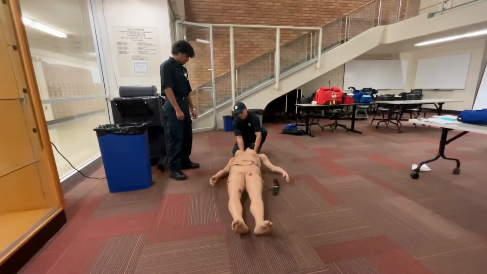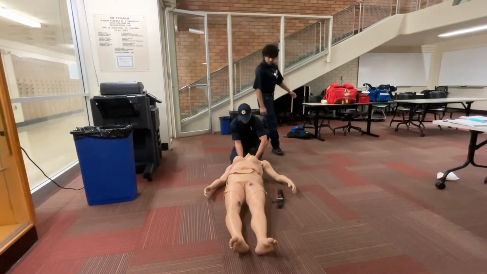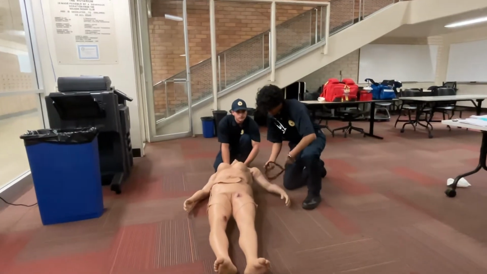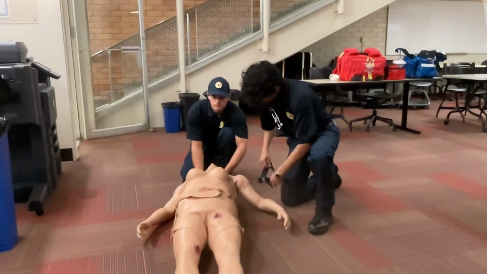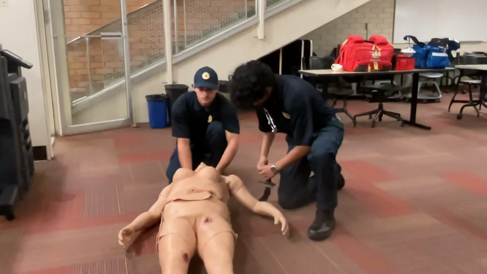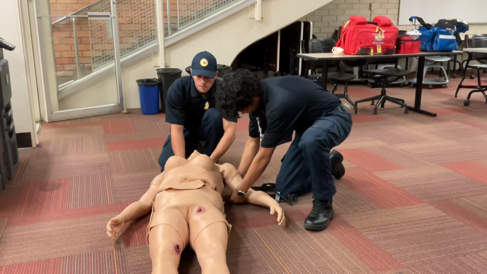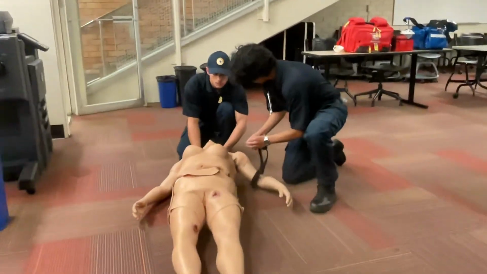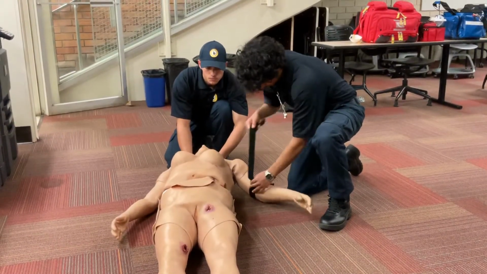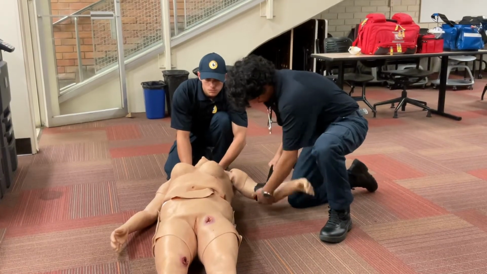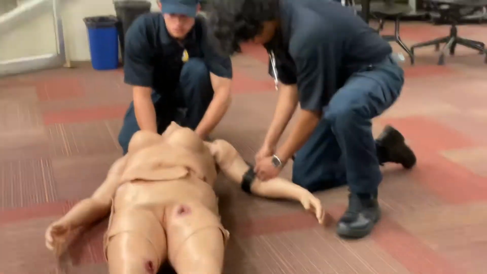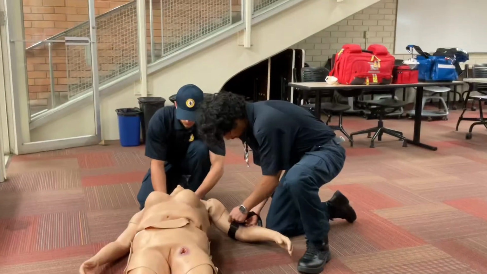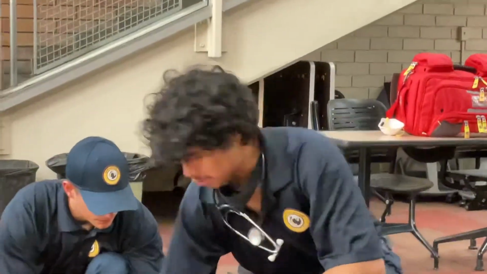Back pain? Okay, so I'm going to manage bleeding. I'd cover the wound, but since it's an arterial bleeding, I'm just gonna apply a tourniquet. Okay, and then has the bleeding stopped? Yes. Okay, so I'm gonna move on to airway.